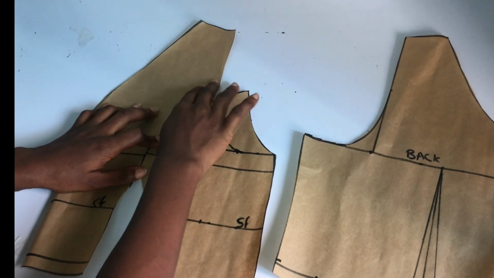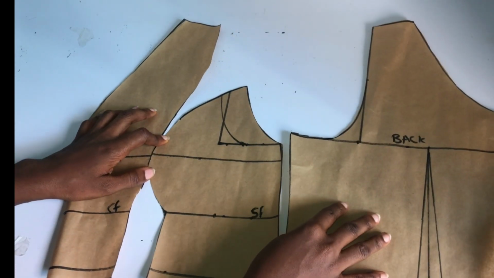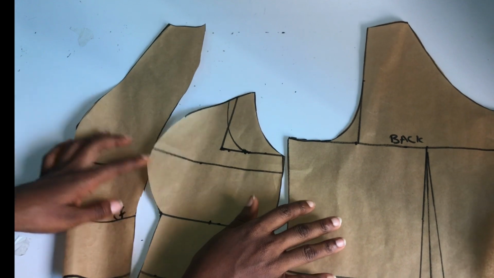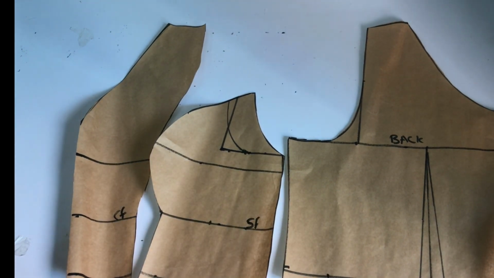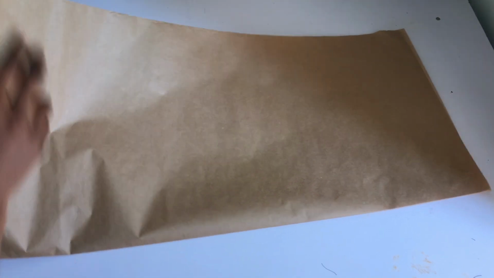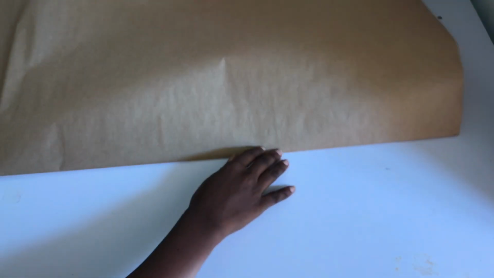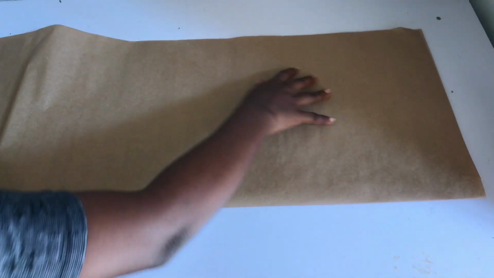After cutting, guys, this is what I have. So we have the front pattern and the back pattern. So what we'll do now is to draft out the skirt part. So I already have my pattern paper. So you are going to be needing pattern paper for this, especially if you don't want to waste too much of your fabric, and the pattern paper has to be on fold because we want to cut out a full skirt. Okay, so this is what I have.